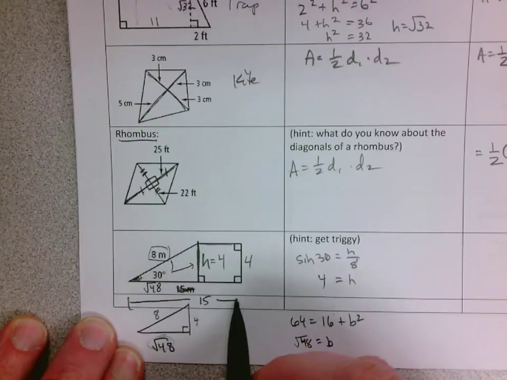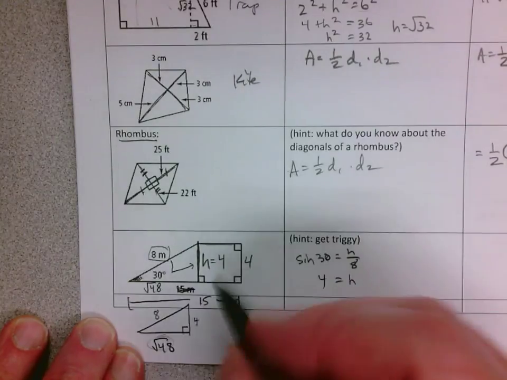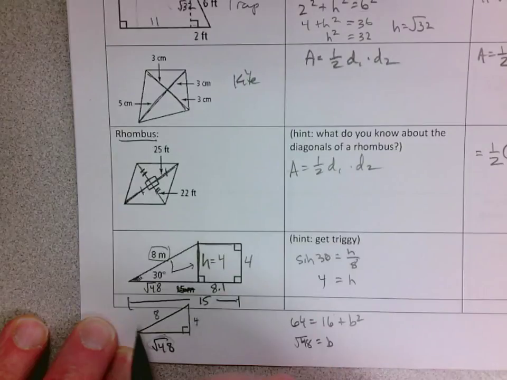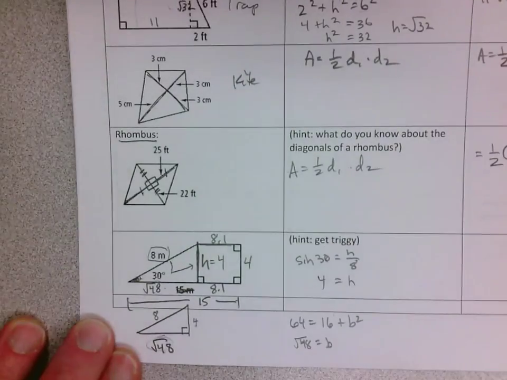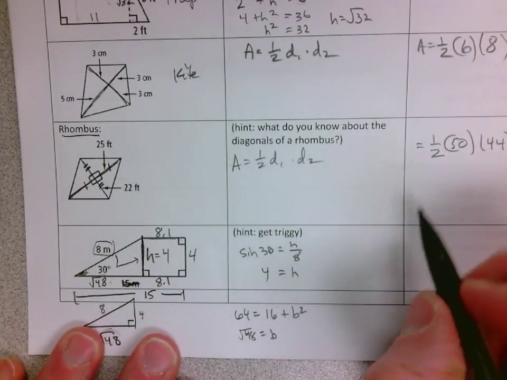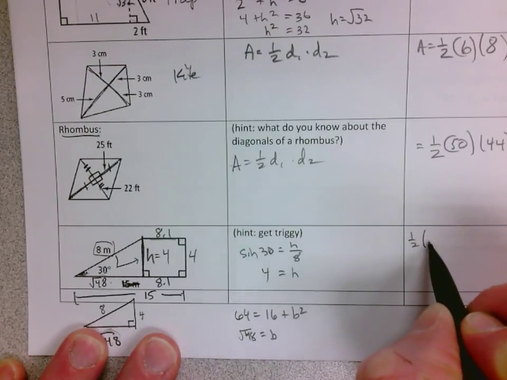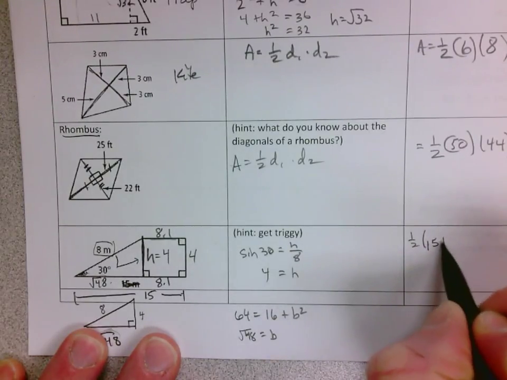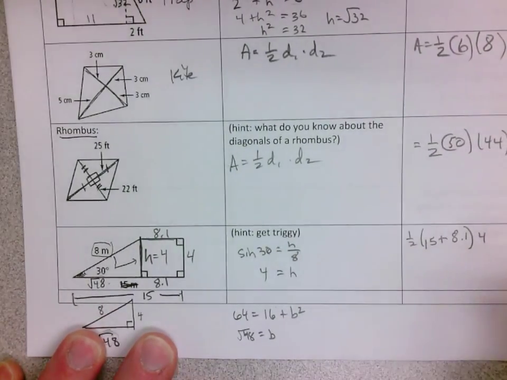So 15 minus the square root of 48 equals 8.1. So this is 8.1. Now you have everything you need to do a trapezoid. 1/2 base 1, which is 15, plus base 2, which is 8.1, times the height, which is 4. That's got a little bit more difficult.